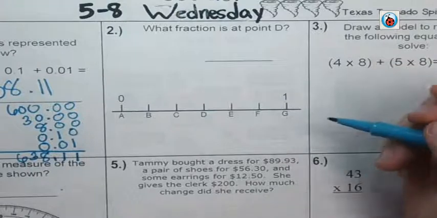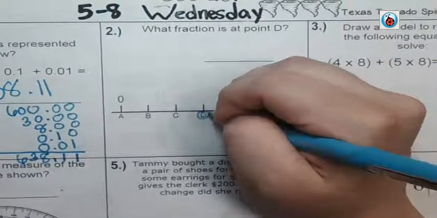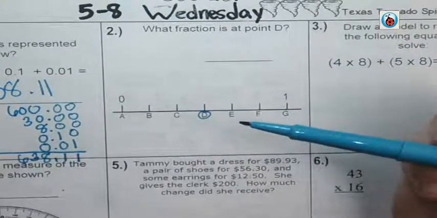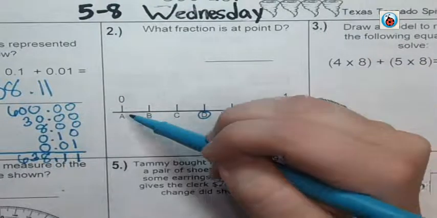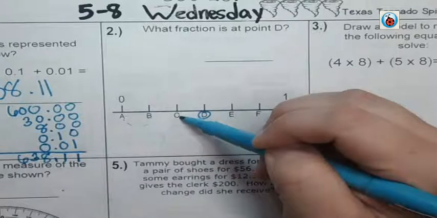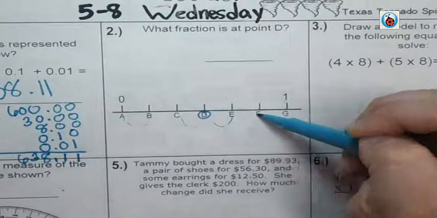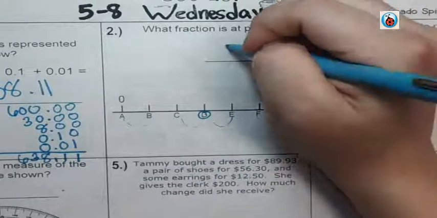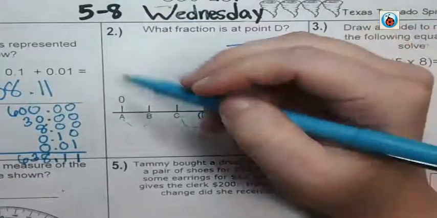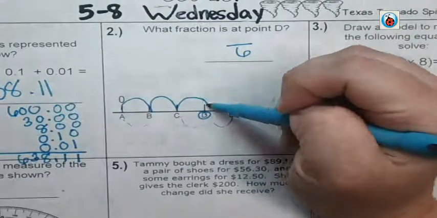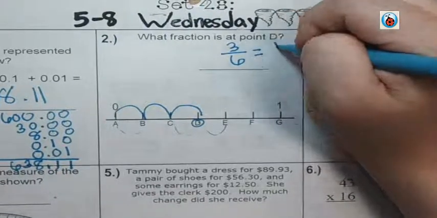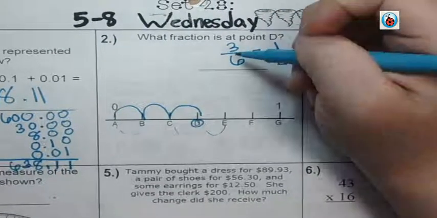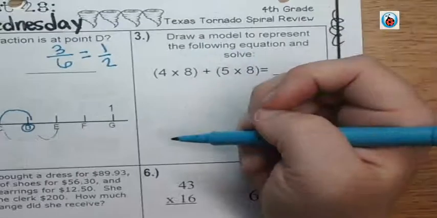Number 2, what fraction is at point D? First we need to see between 0 and 1 how many parts there are. There's 1, 2, 3, 4, 5, 6 parts. And D is at 1, 2, 3. So it's 3/6, it's halfway. 3/6 is the same as 1/2 because 3 is half of 6.